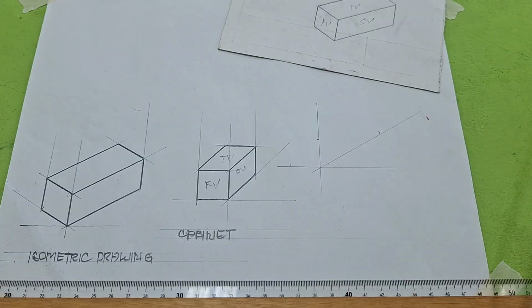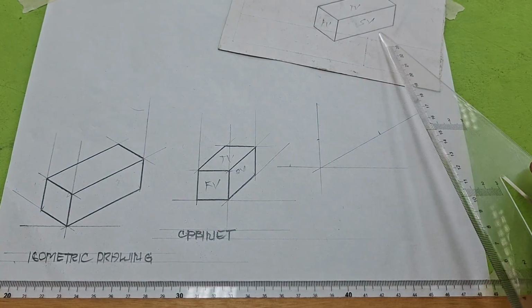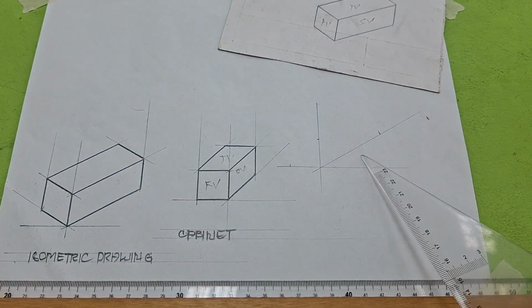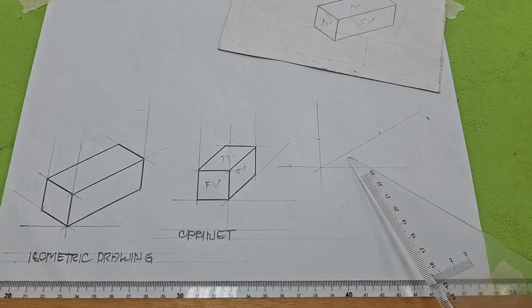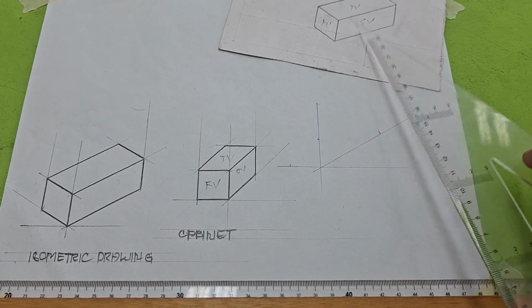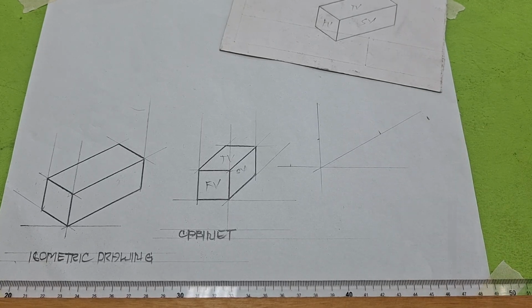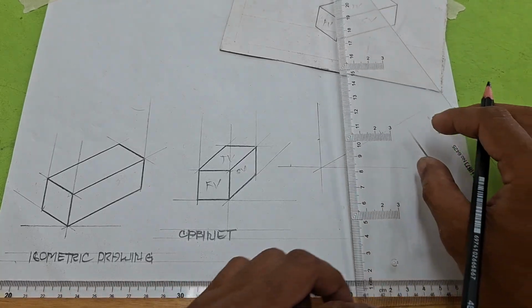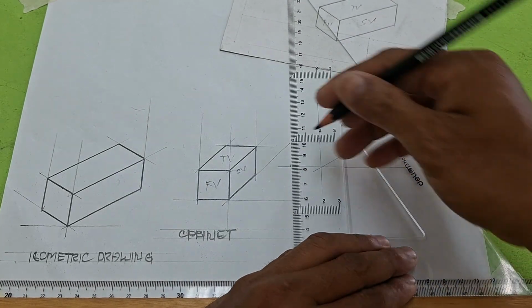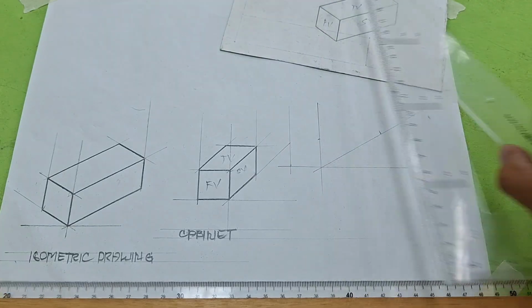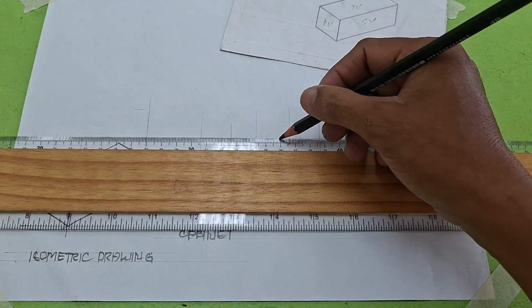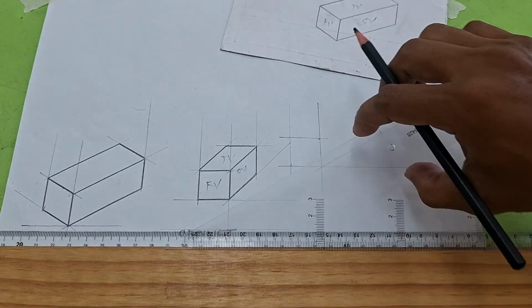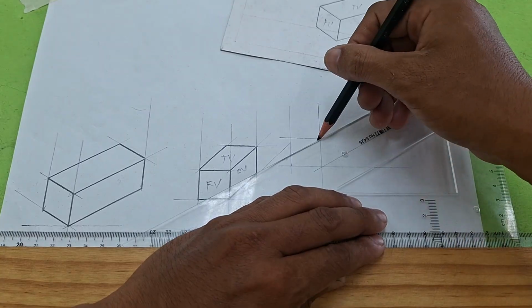So in Cavalier, if the actual length of the object is 5, then you are going to draw also the full length of the actual object, which is 5 centimeters. Then the third step is to visualize first the front view. Followed by the other views of the object.